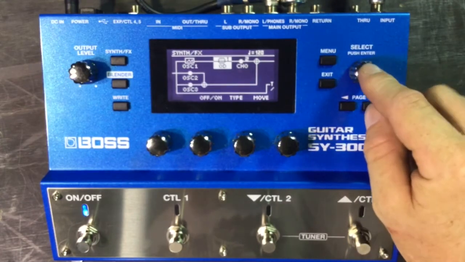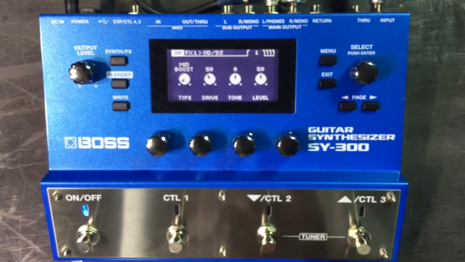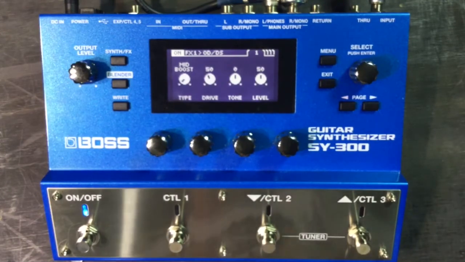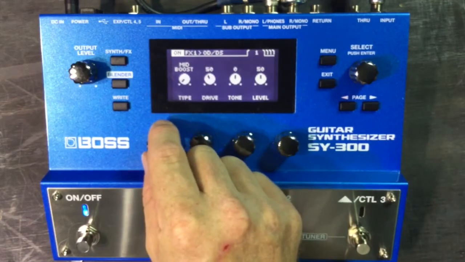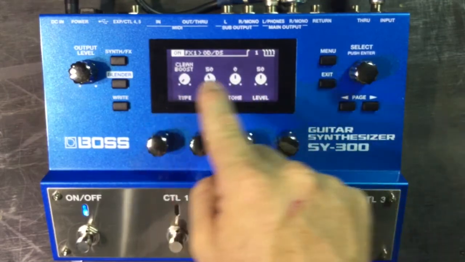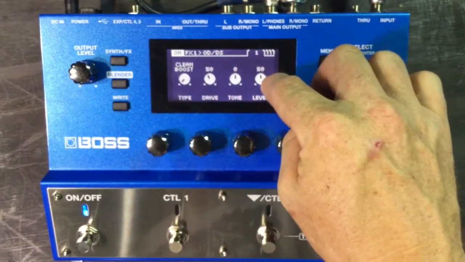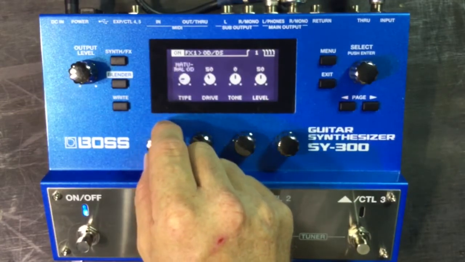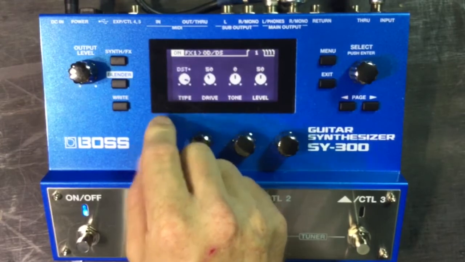So press the select button in and we can pick the particular type of distortion that suits us most. Don't pay too much attention to the EQ of it, like whether it's got enough bass or enough high end or not at this stage, or whether it's got too much. Really just pay attention to the texture of the distortion and scroll through. Obviously, again, the control on the screen corresponds to the control underneath, and just scroll through till you find something that you like the sound of.